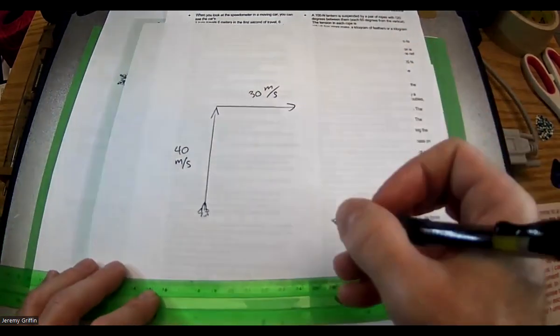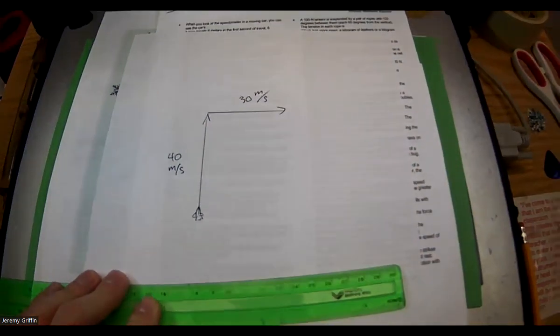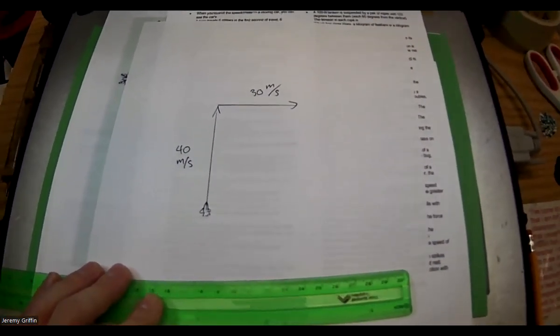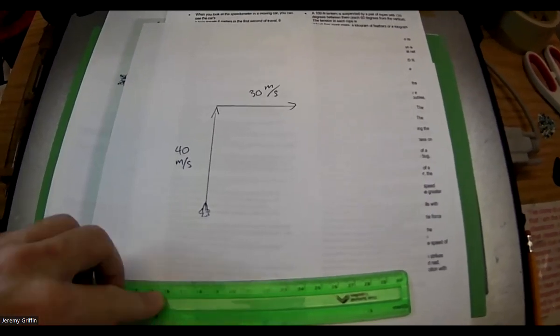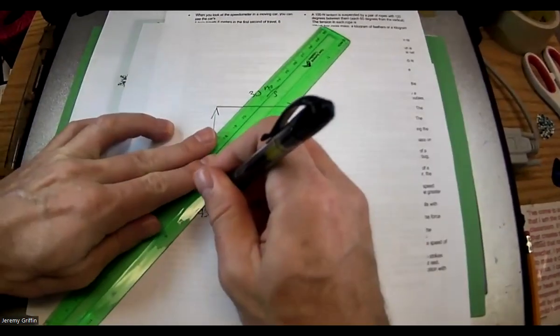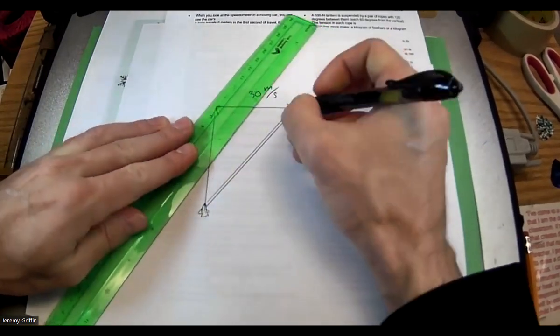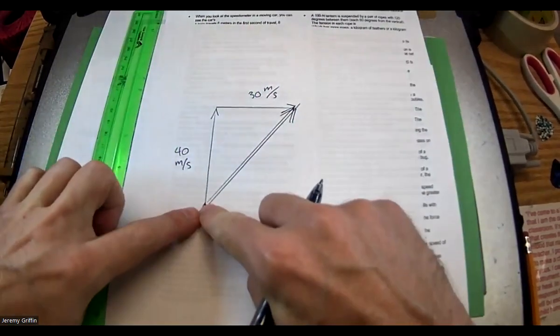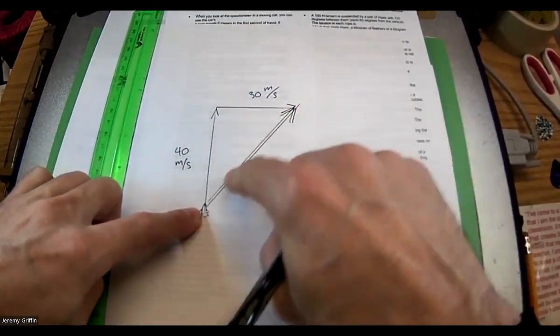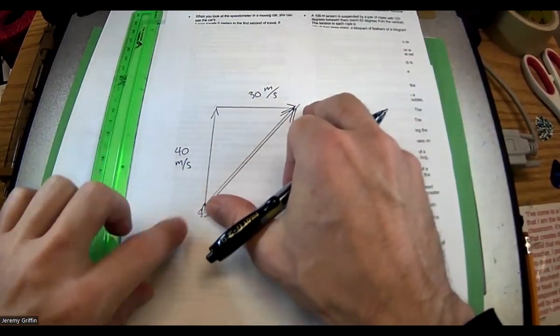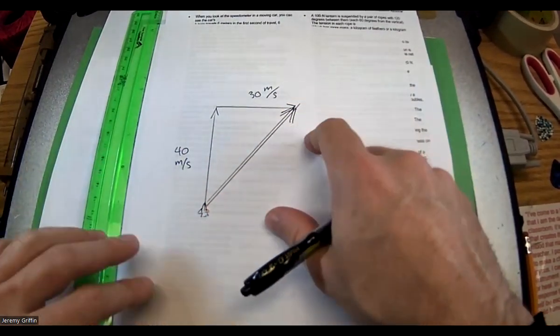Now, if you're down on the ground and you point a radar gun at the plane, what's that radar gun going to read? It's not 30 and it's not 40. It's 50, because you have to do the Pythagorean theorem. There's the resultant, from the tail of one to the tip of the other. Right? This is the resultant. You guys get a 3, 4, 5 right triangle.